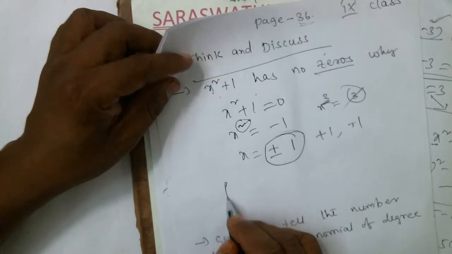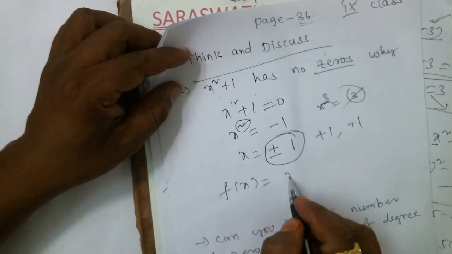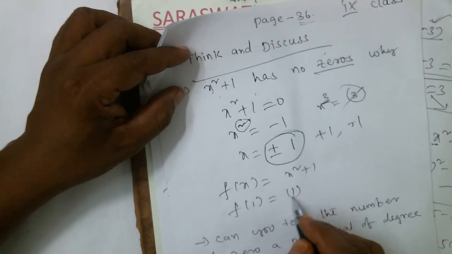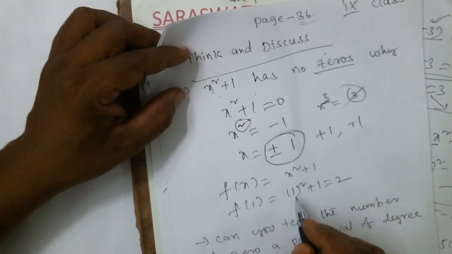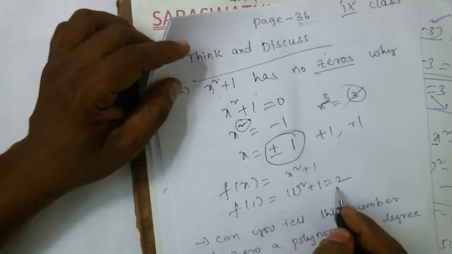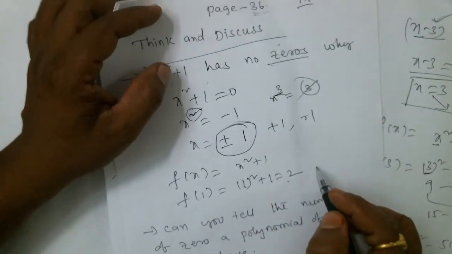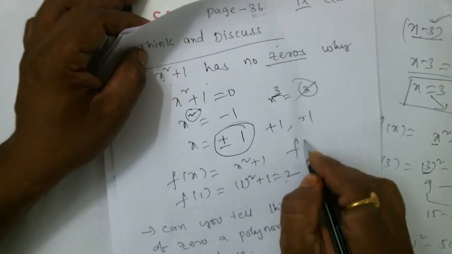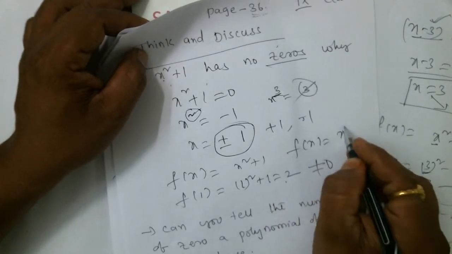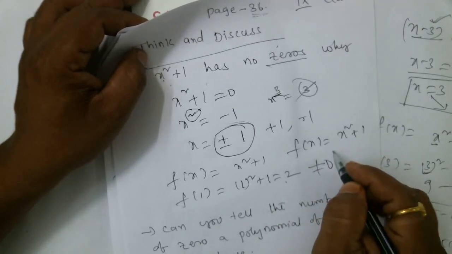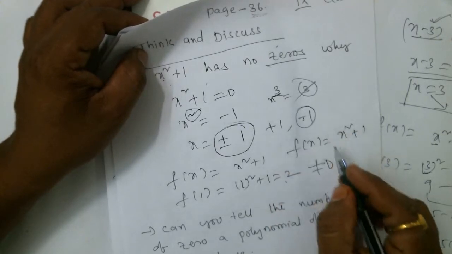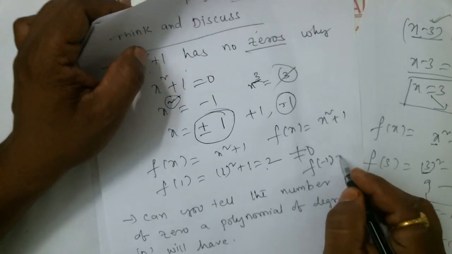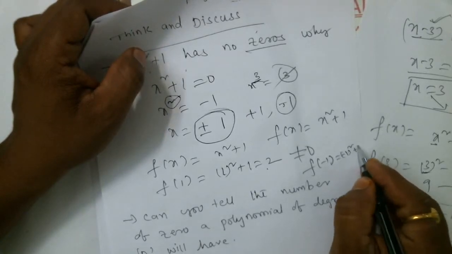So let us take f of x, the given polynomial, x square plus 1. f of 1, substitute here. What happens? 1 square plus 1 is equal to 2, because 1 square is 1, 1 plus 1 is 2. So it is not equal to 0. Again substitute here f of minus 1 in the same equation: minus 1 whole square plus 1.